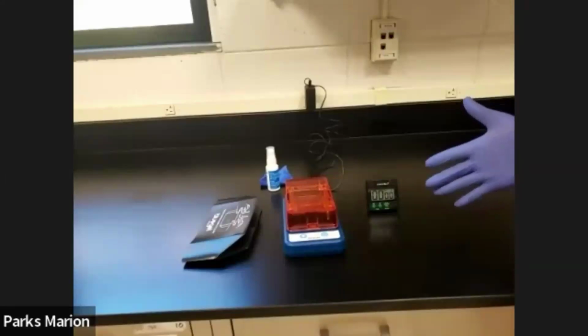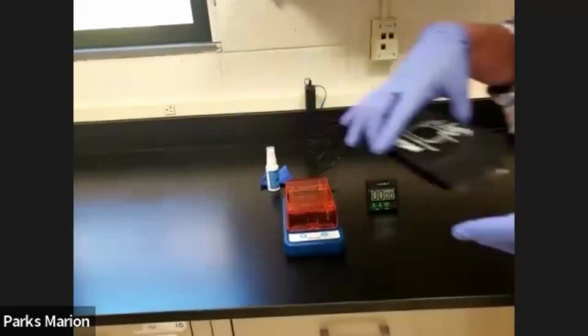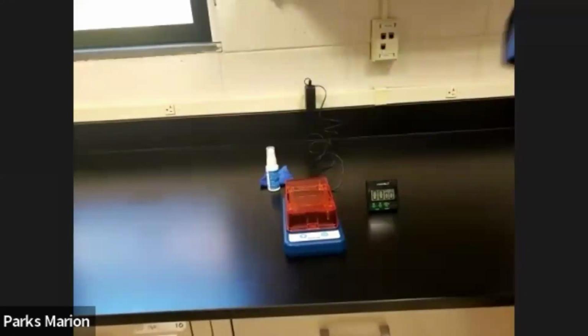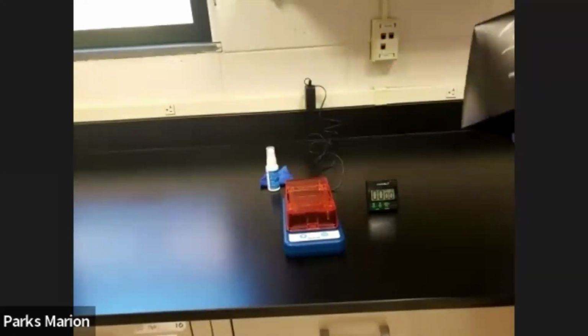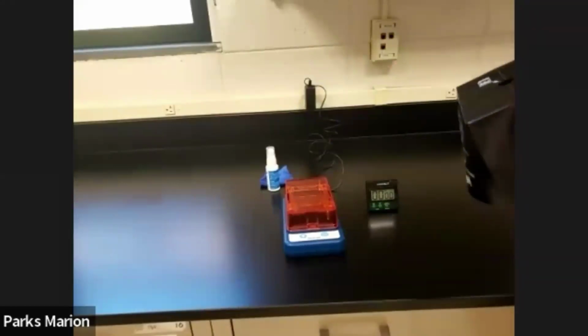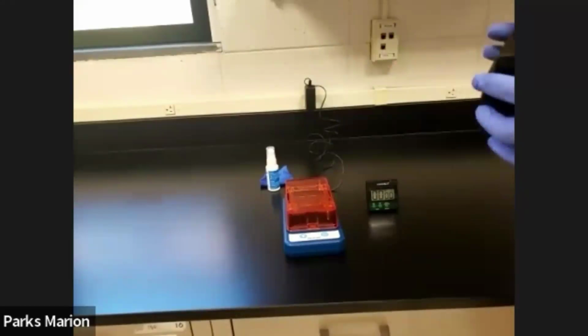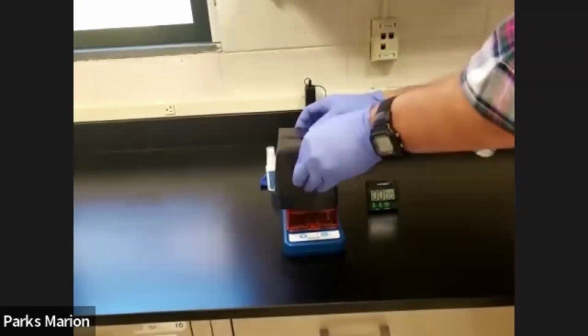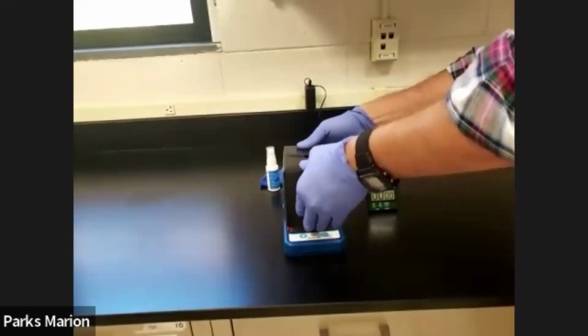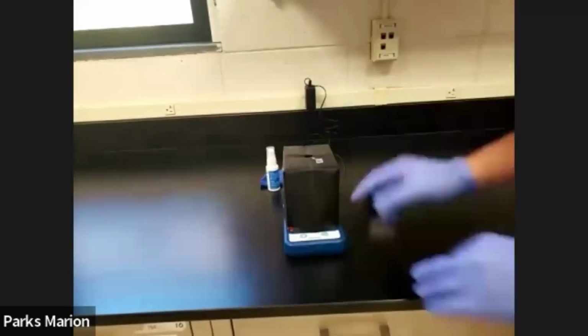Now that 45 minutes has passed, we're going to apply our viewing hood or viewing cover. You're going to unfold it like this. Now, when we view this, we have to use our smartphone. We cannot look directly at it. It will harm our eyes. So we'll cover this up like so.